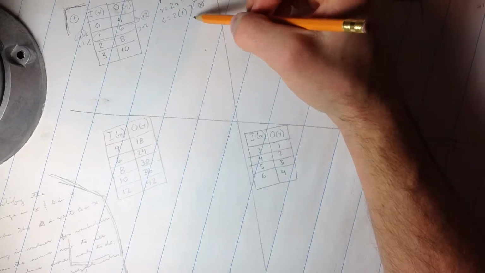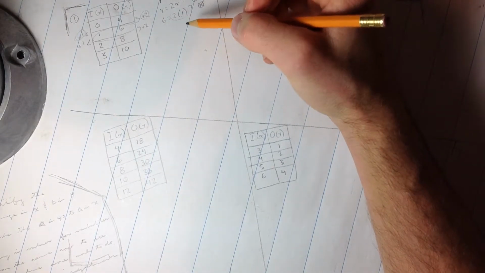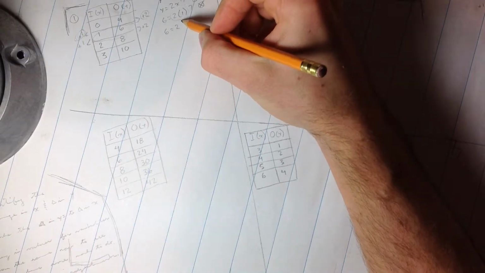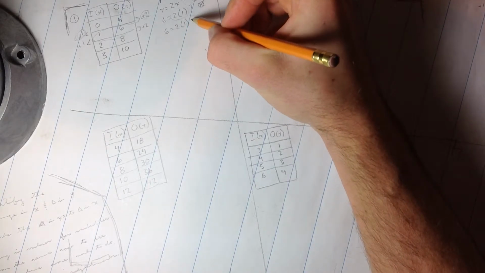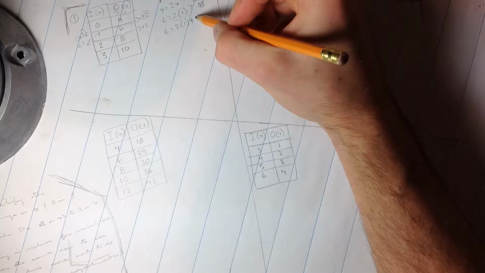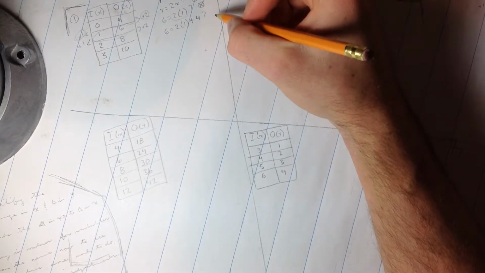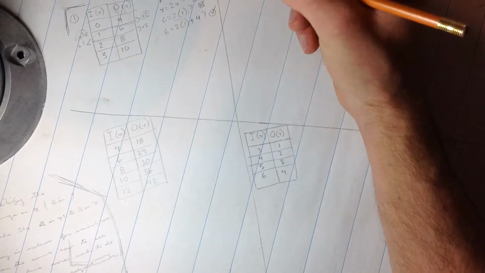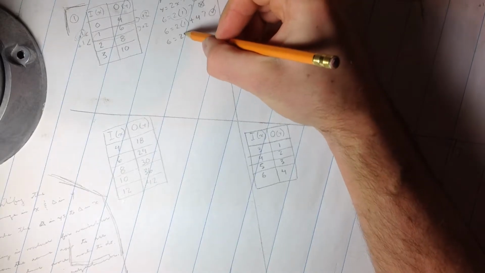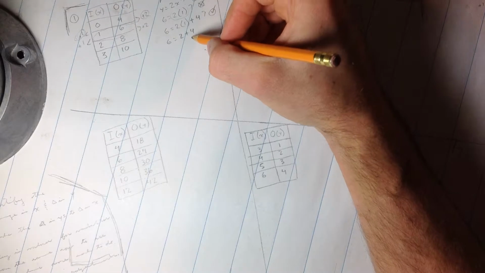What do we need to do to make this side equal to 6? Plus what? 4. Does that make the equation true? Yes, it does, because 6 equals 2 times 1, which is 2, plus 4, which is 6. Left side equals right side.